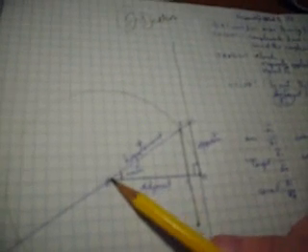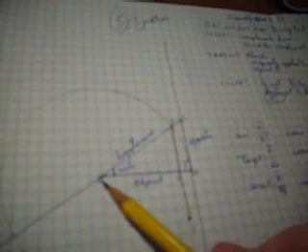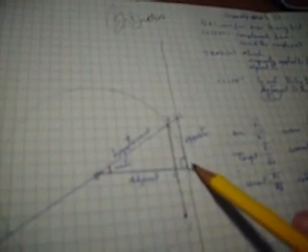So originally the secant line was AC, but in modern day mathematics, secant is the measurement of line AC divided by the measurement of AB. So you take the length of AC divided by the length of AB, and you get the secant.